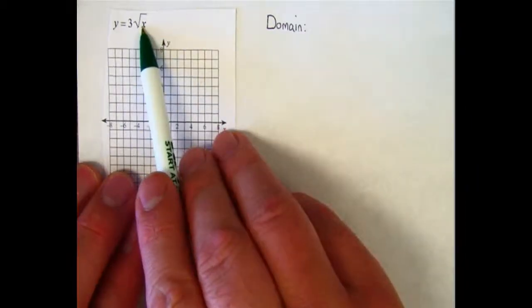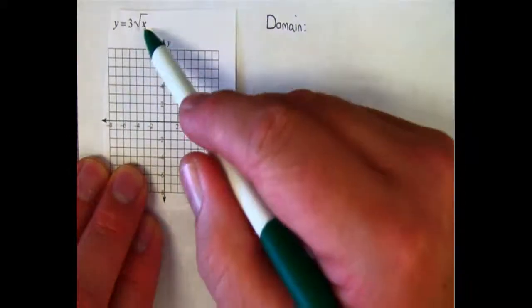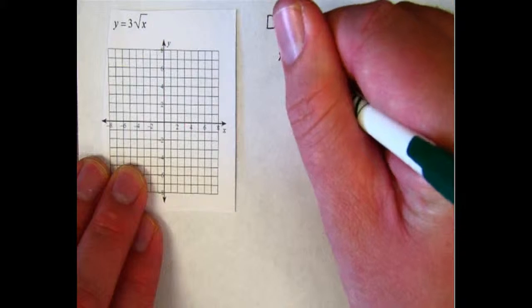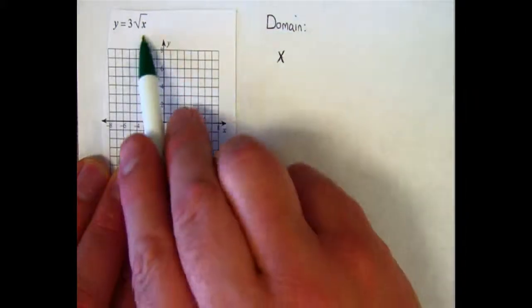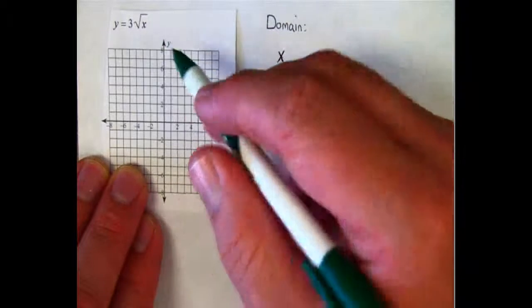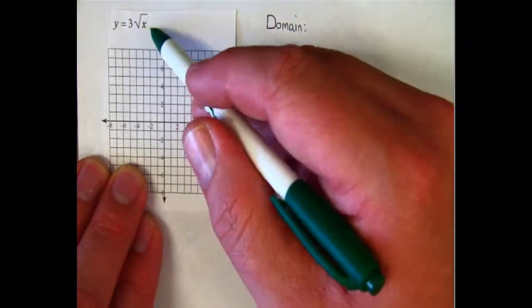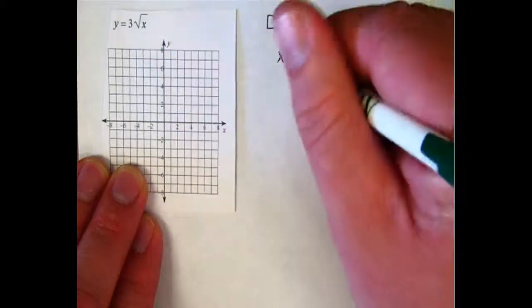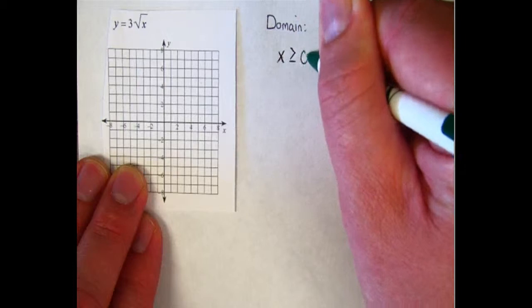So we're going to look, x is underneath the radical, and in order to find the domain, all we have to do is take what's underneath the radical. So in this case it's x is the only thing under the radical, and we say that whatever is underneath that radical, it has to be bigger than 0. It can't be negative, it has to be 0 or bigger. So we say that whatever is under there has to be greater than or equal to 0.